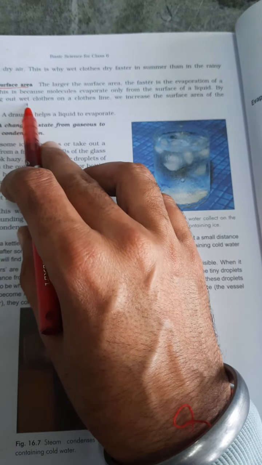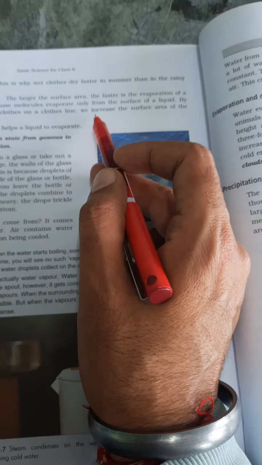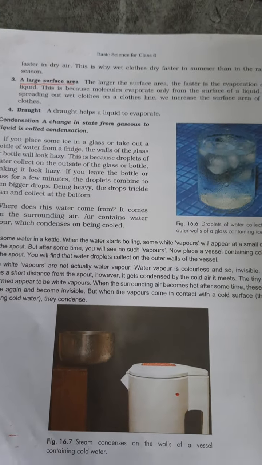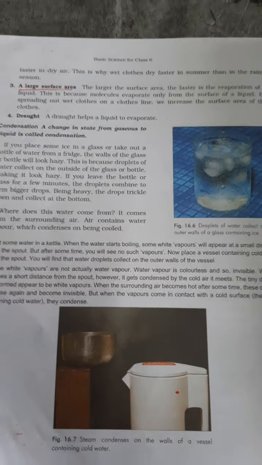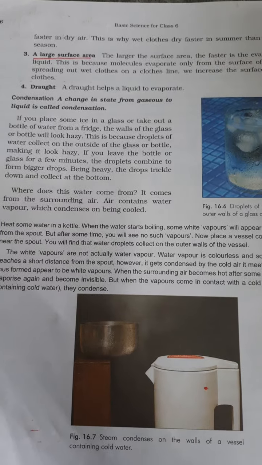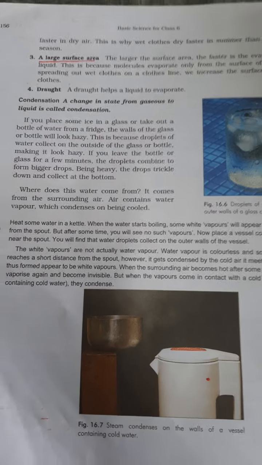By separating out wet cloth on a cloth line, we increase the surface area of the cloth. Now why do we put clothes on a line to dry? Because when we spread them out to dry, their surface area is going to increase. So if the surface area is more, then there is a more amount of evaporation.